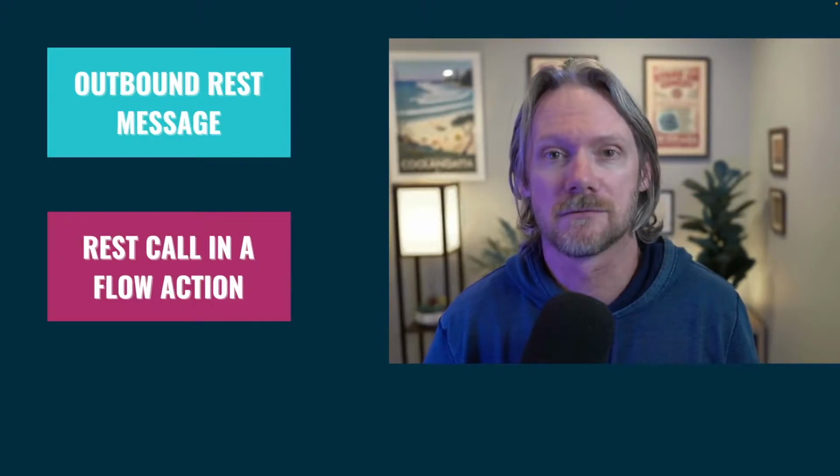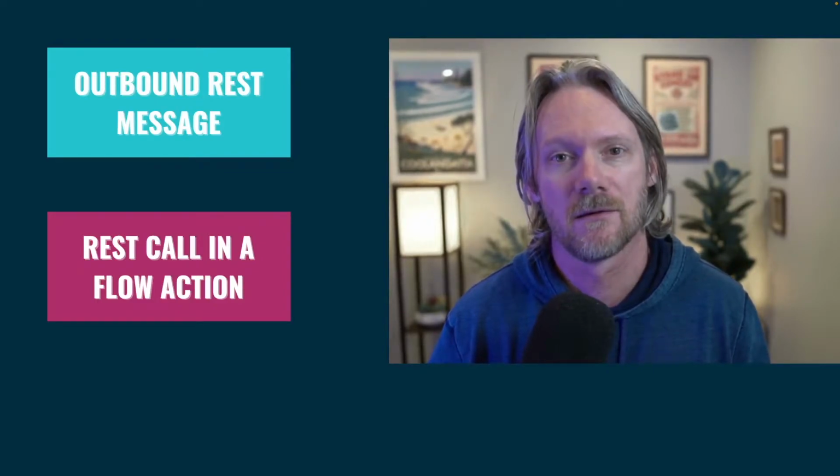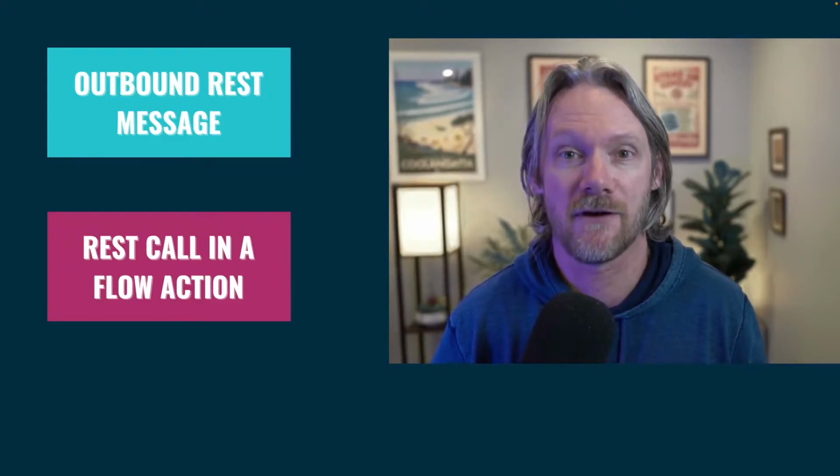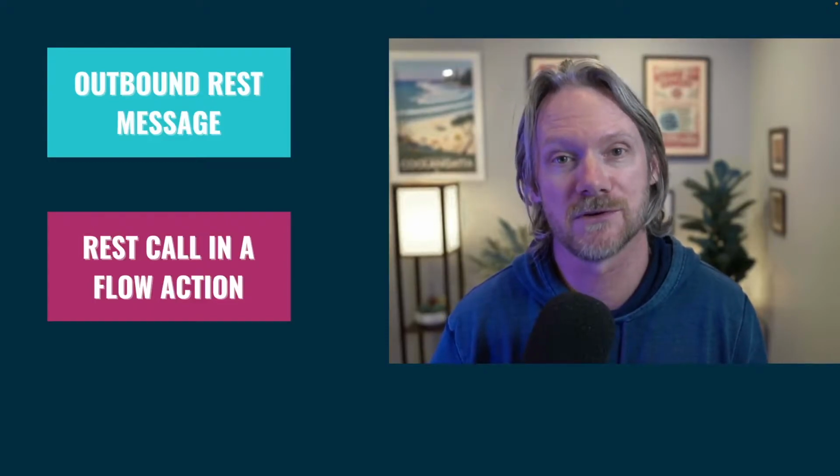Both of these options will then give you the ability to call the web service call, either using an outbound REST message or a Flow action from any server-side script. By creating a custom Flow action, we'll have the additional advantage of actually being able to embed and use that action in any flow that we want to in Flow Designer.